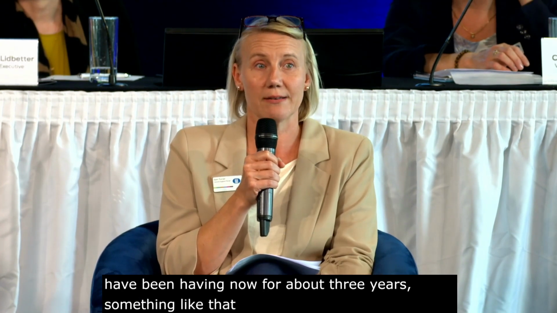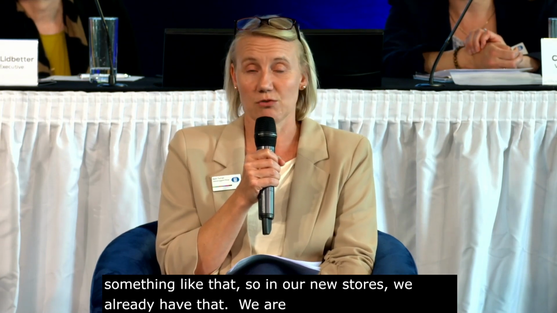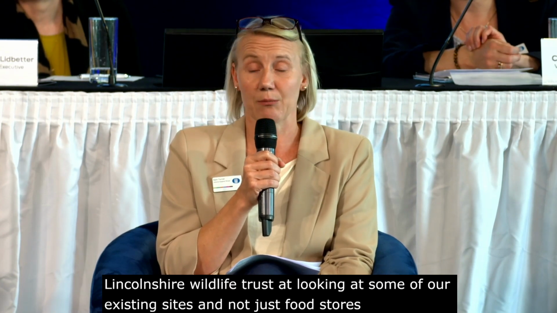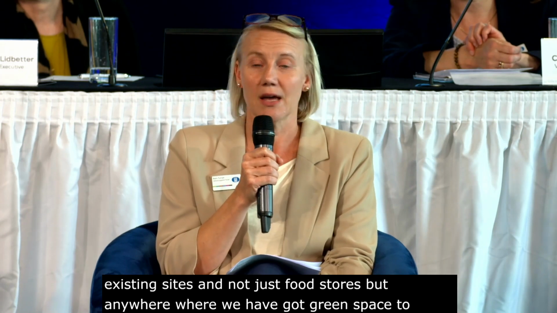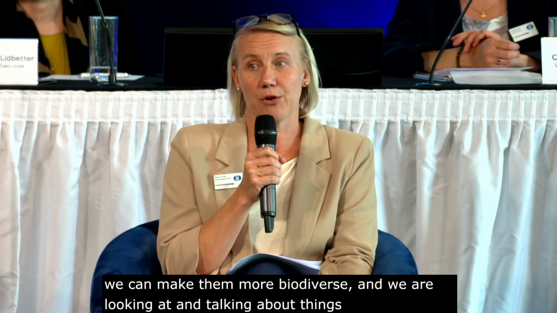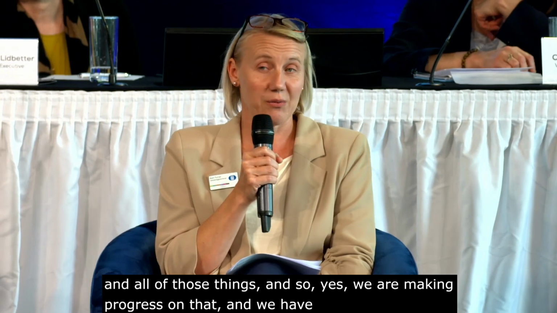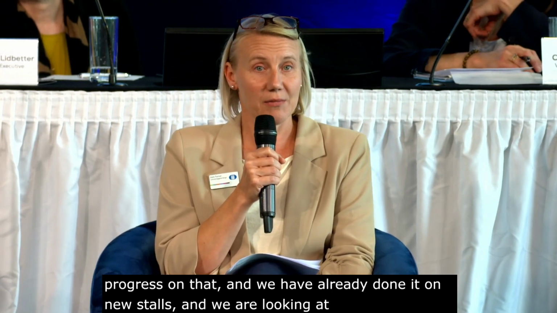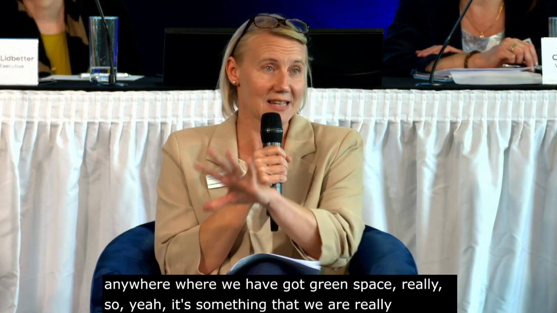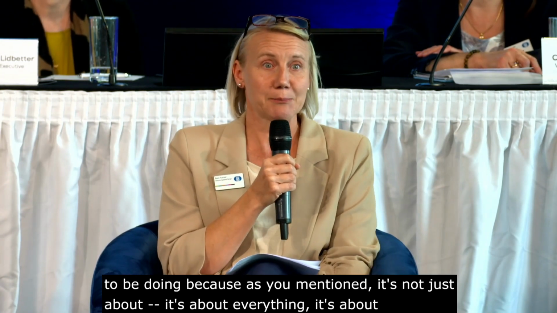We are actually working with Lincolnshire Wildlife Trust at looking back at some of our existing sites, and not just food stores, but anywhere where we've got green space, to see how we can make them more biodiverse. And we have looked at and are talking about things like bird boxes and all of those kind of things. So yes, we are making progress on that. We have already done it on new stores, and we're looking at doing that anywhere where we've got green space, really. So it's something that we're really happy to be doing, because as you mentioned, it's about everything. It's about the biodiversity as well. So we do take that really seriously.